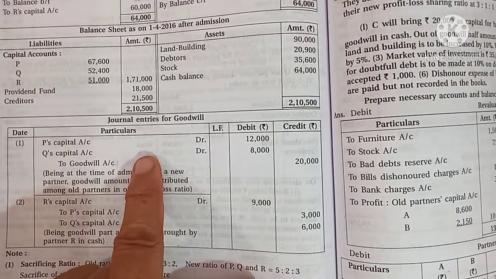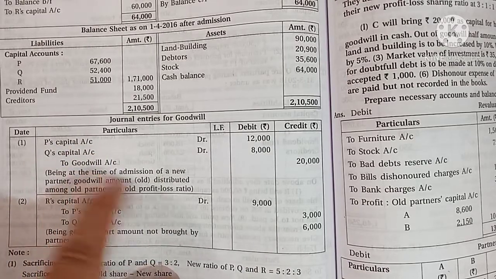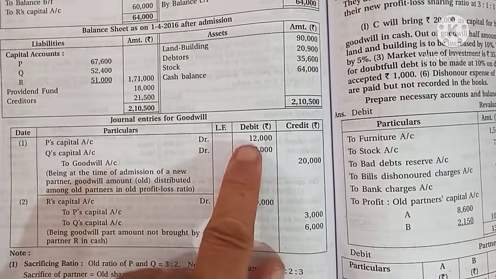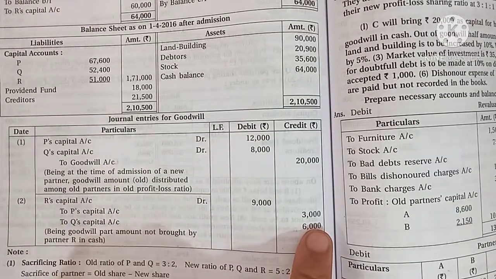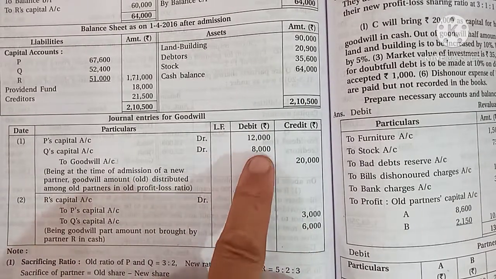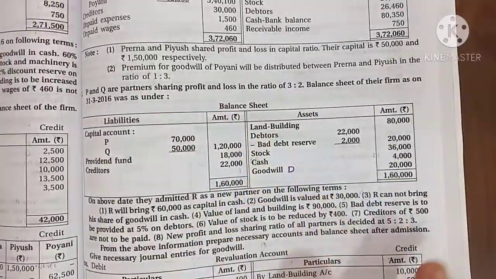That I wrote as D. P's capital account debit, Q's capital account debit to goodwill. Which ratio? These ratios are not the same. This is the old ratio and this is the sacrificing ratio. Sacrificing ratio is 1:2 and old ratio is 3:2. Yes, 3:2.